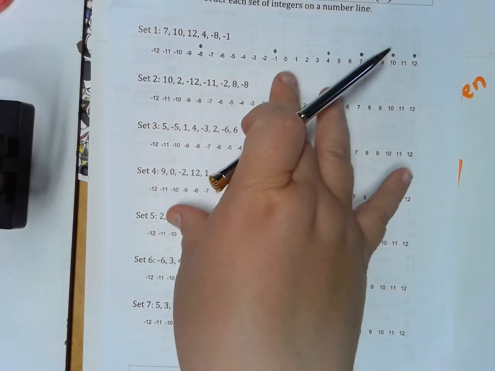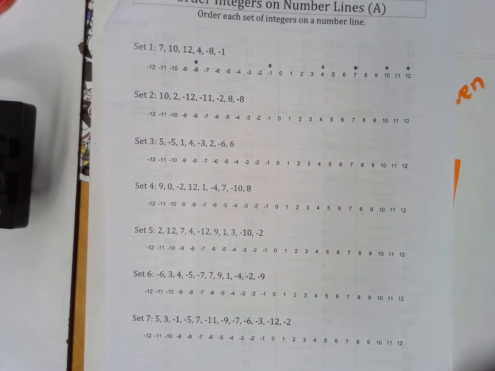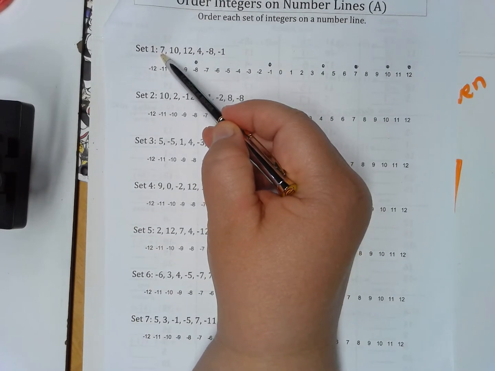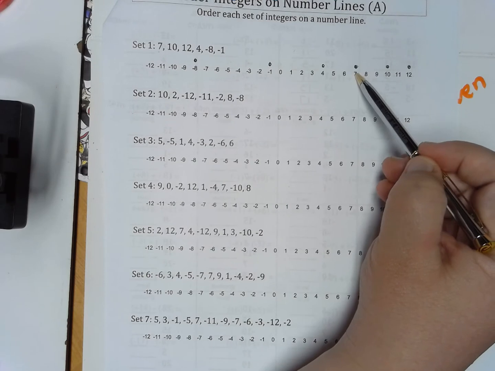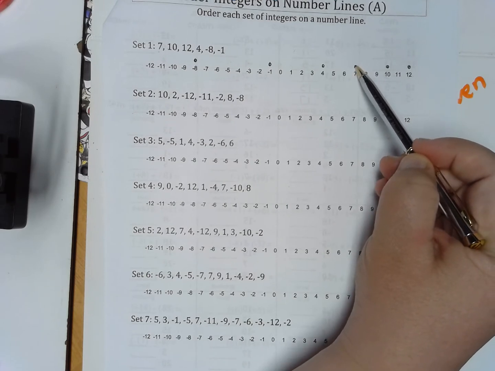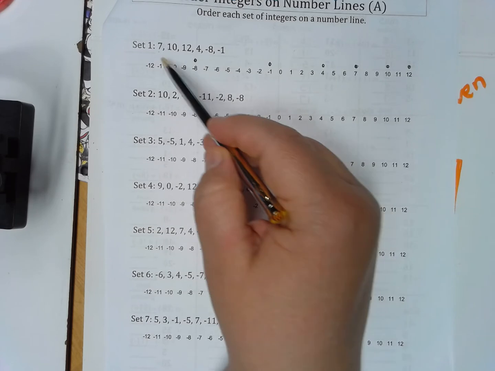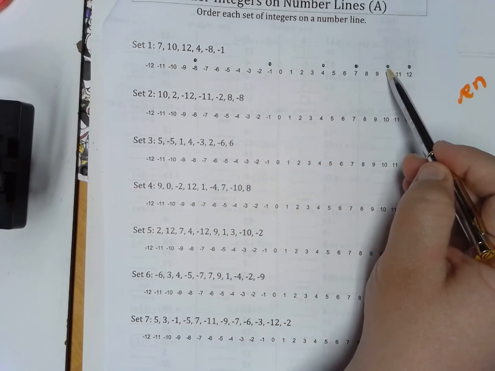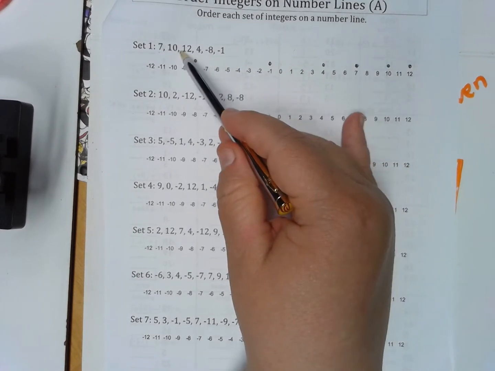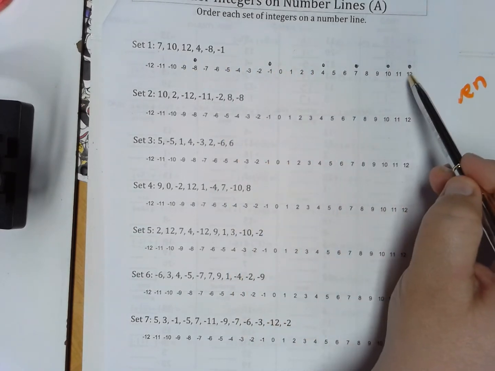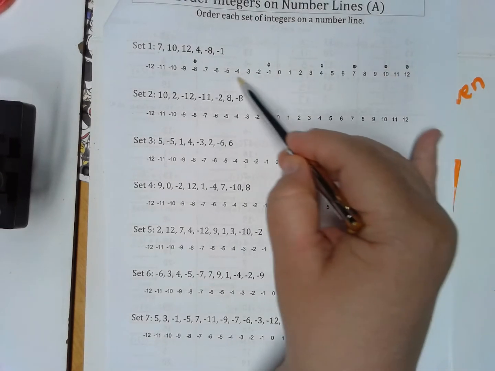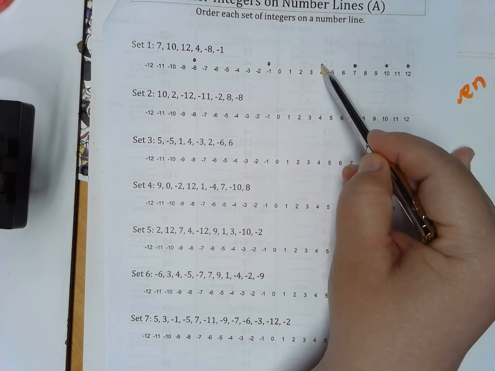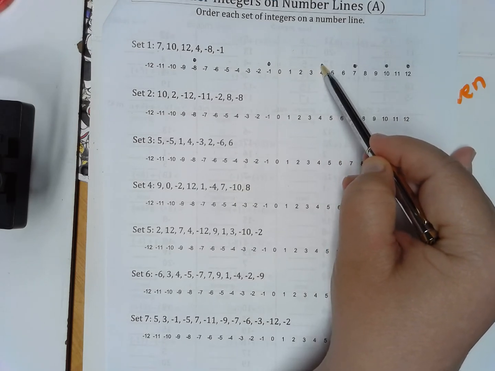For this, you're putting these integers on the number line. So here for number 1, here this says positive 7. So I came over here to positive 7 and I put a dot above it. Then it says positive 10. So I came all the way over to positive 10 and put a dot. Positive 12, here's positive 12 and a dot. Then I have positive 4. So I came over here and put this point, this dot.